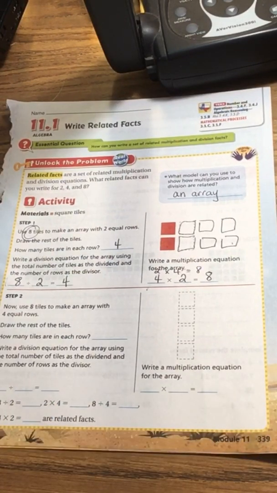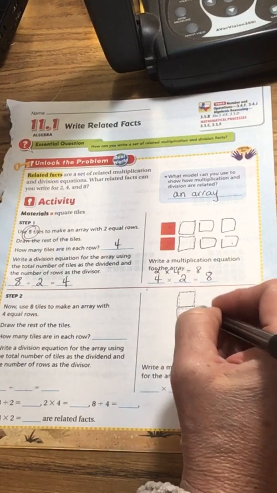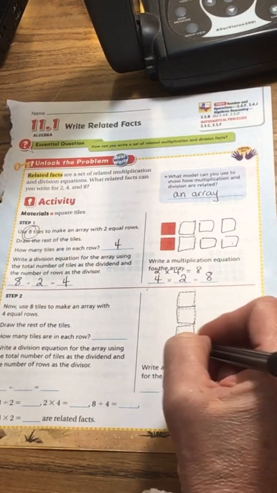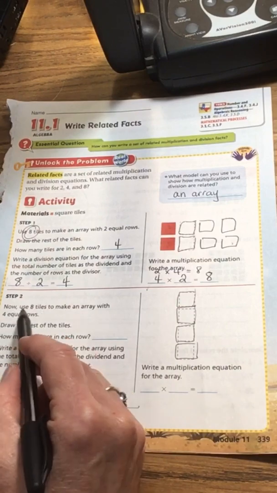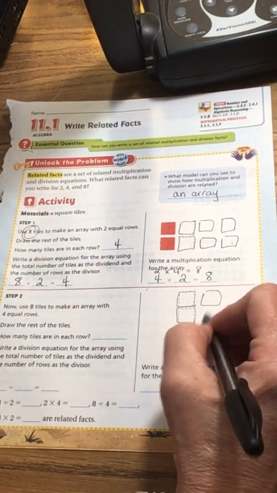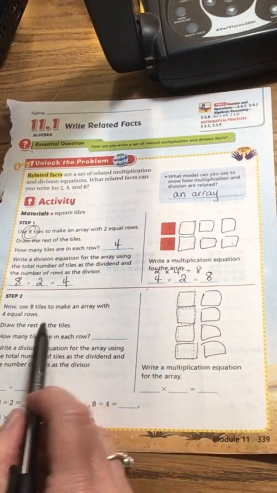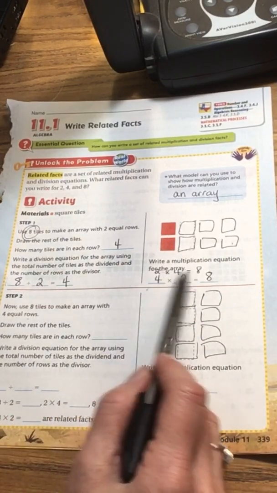Step 2 says now use 8 tiles to make an array with 4 equal rows. Draw the rest of the tiles. So here's one column of 4. You're going to make 4 equal rows. So 1, 2, 3, 4, 5, 6, 7, and 8. Okay, so there's 8 of them. Oops, I don't think we were supposed to do that yet.